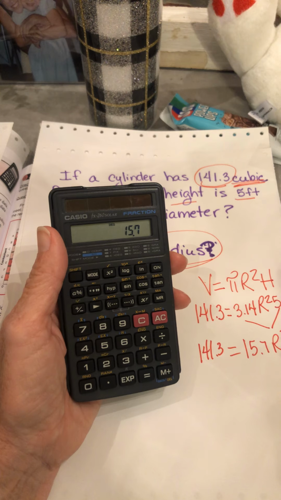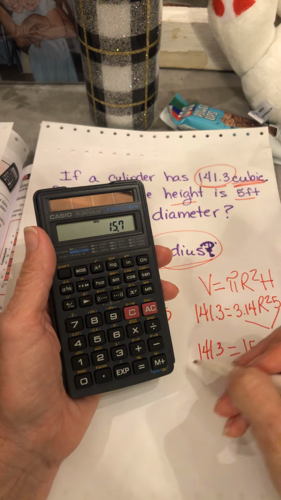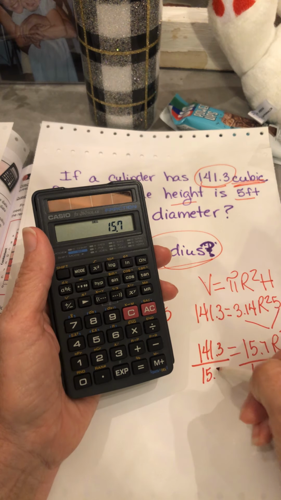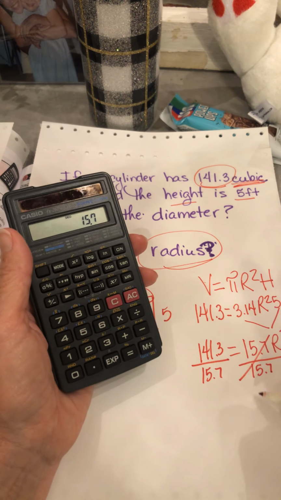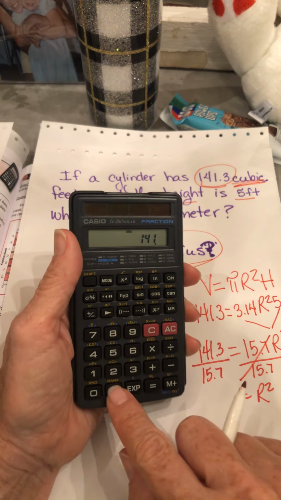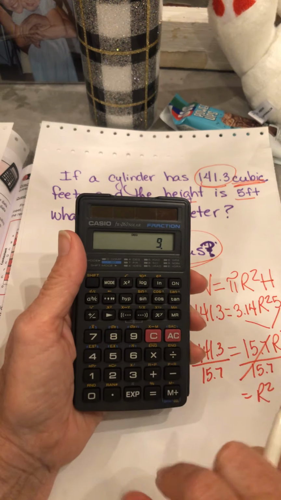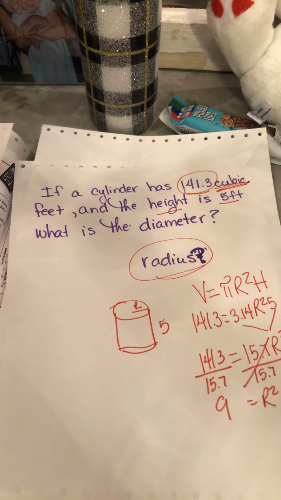Now I need to get r alone. So what am I going to do? I'm going to divide by 15.7. What am I going to do over here? Divide by 15.7. This goes away. That leaves me with r squared here. Then I'm going to say 141.3, and I'm going to divide by 15.7. And I get 9. So is my answer 9?